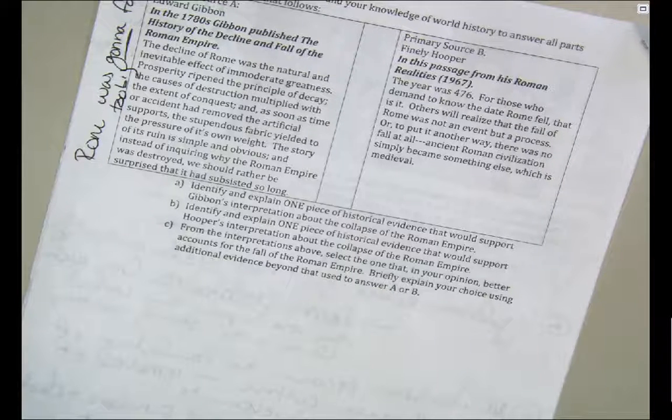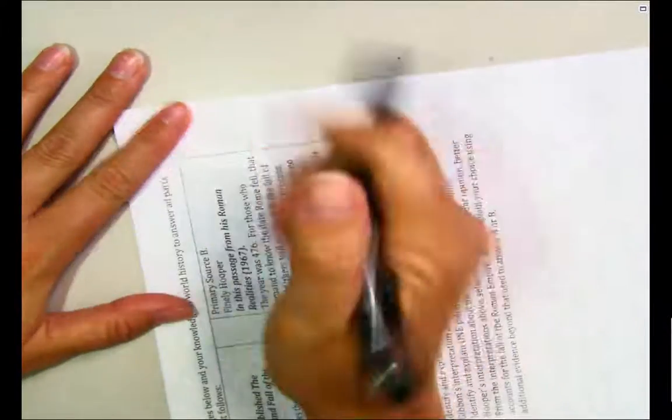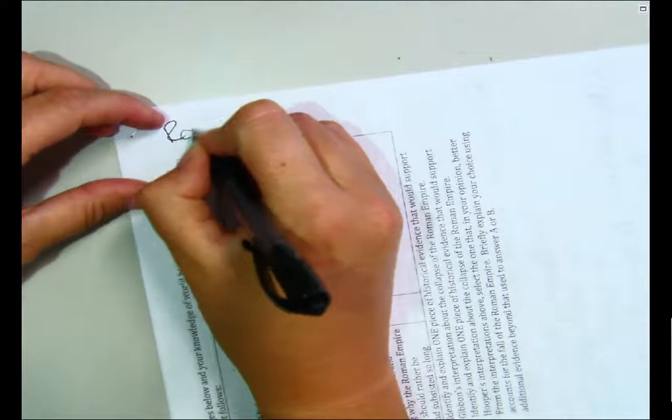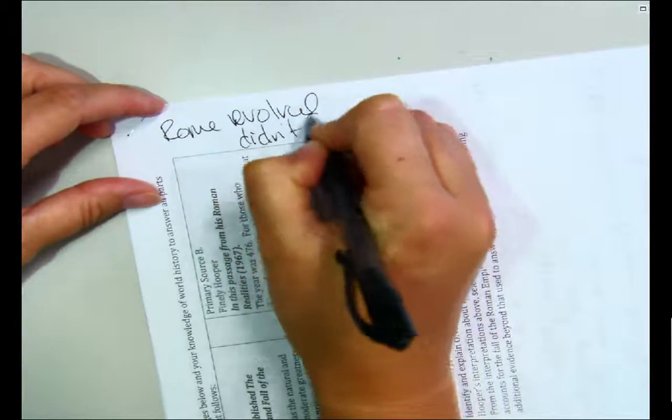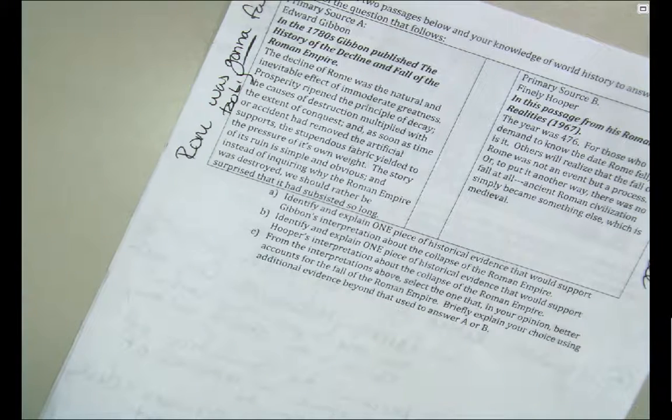So, who can summarize what this is saying? Sterling: If you want the exact date, it was actually not an exact date, it was just happening, evolving. Yeah, Rome evolved. Rome evolved, didn't fall. Okay, so there are two summaries to our documents. Identify and explain one piece of historical evidence that would support Gibbon's interpretation about the collapse of the Roman Empire.